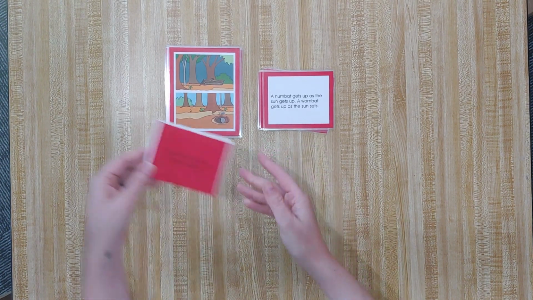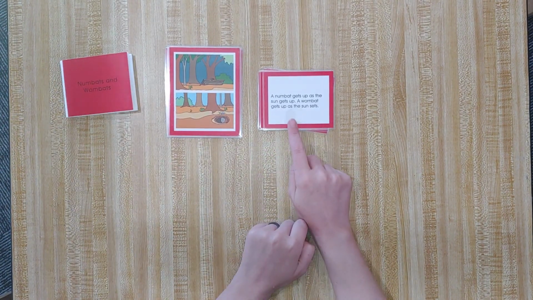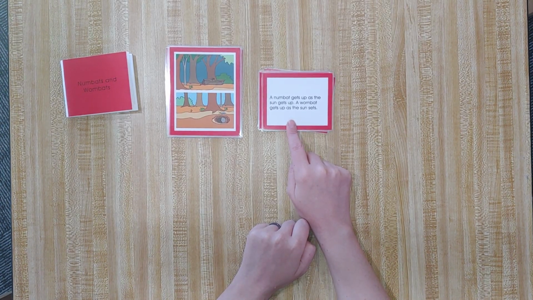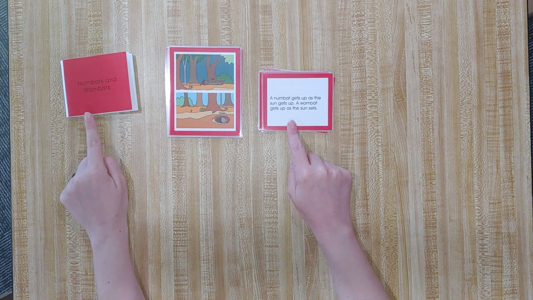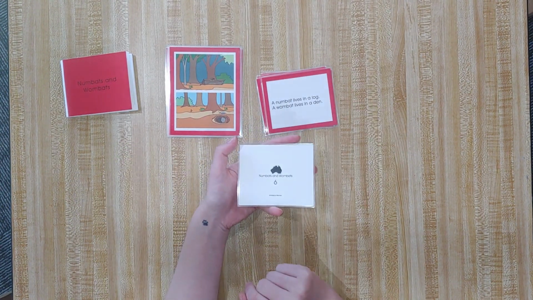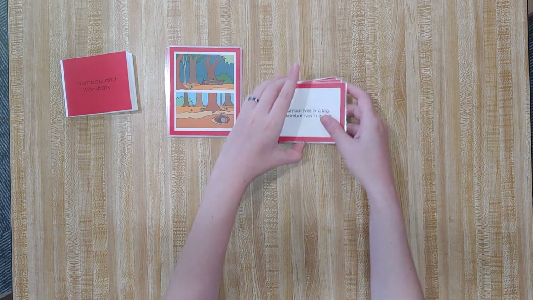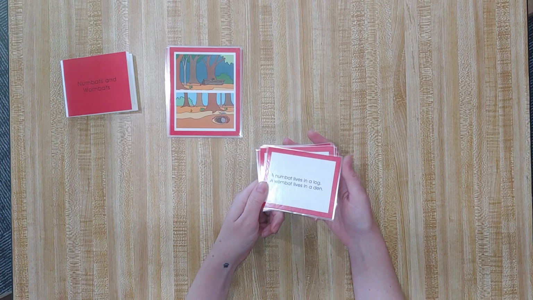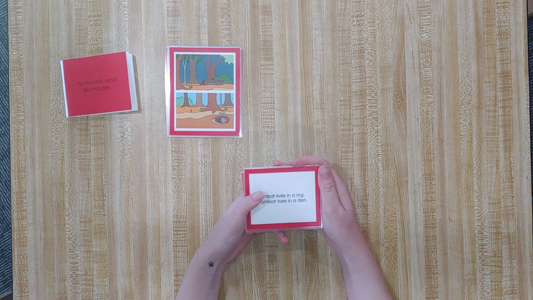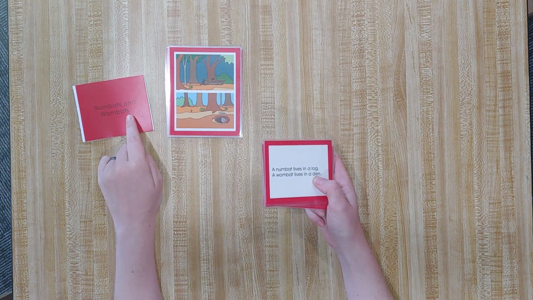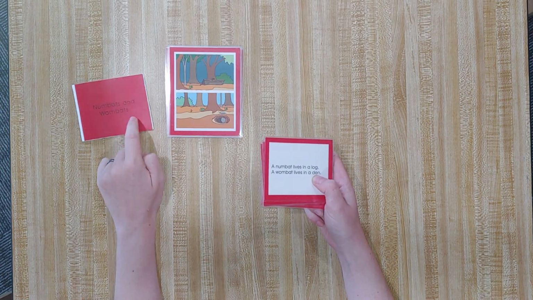After you've read the book, the next step is to try your best to organize these word cards in order that the book went. If you need to, there are numbers on the back, but try your best to do it without, because more important than getting it in the right order is practicing your memory. So let's think about this book. I remember that the first page had the word Australia on it.